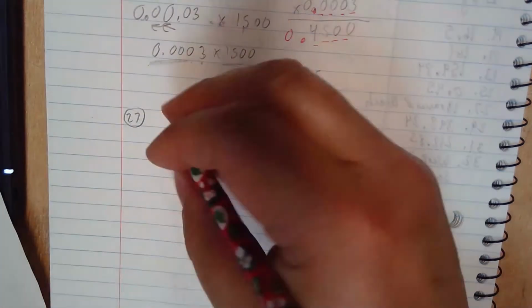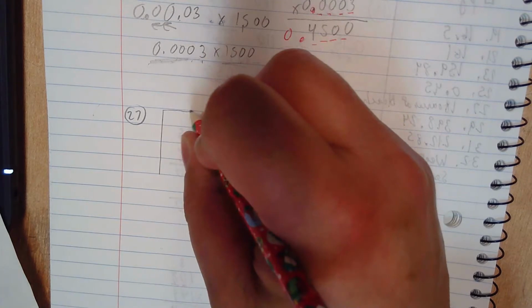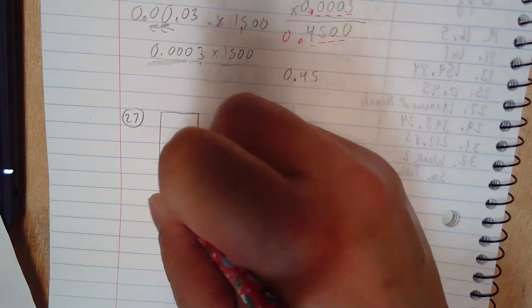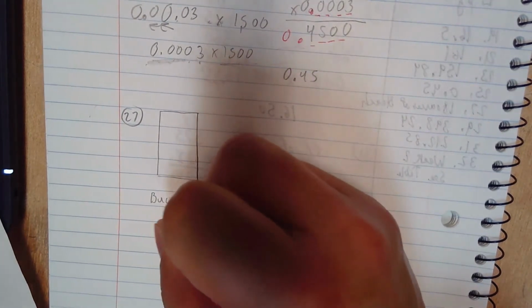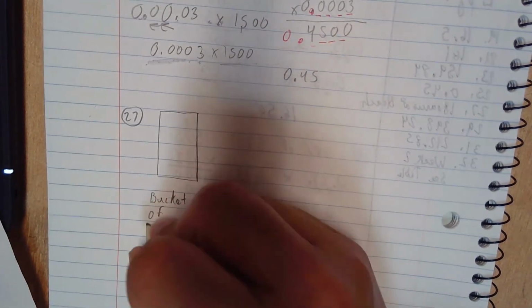Okay, all right. Let's look at it this way. I'm going to draw a bar. I think you guys are used to me doing this. If you can imagine this as a square bucket. I know it's kind of weird, but it's okay. Bucket of cleaning solution.